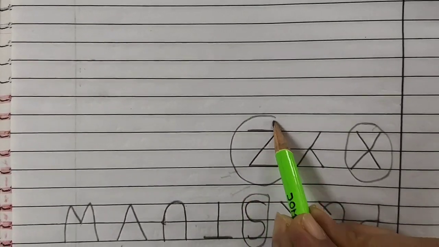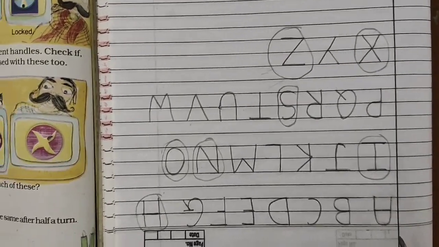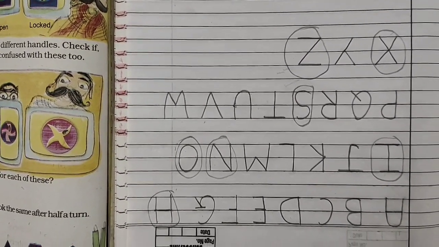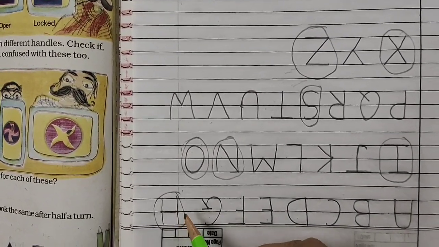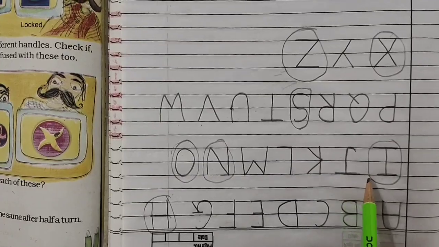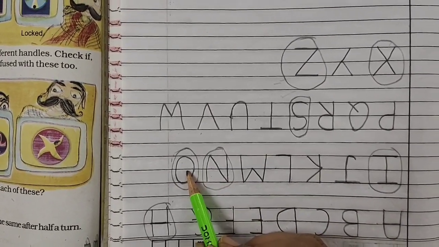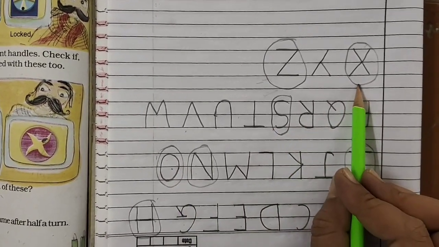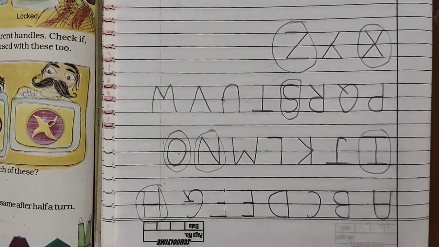So Z. Now, students, which are the alphabets which appear the same after a half turn? Which alphabets are you supposed to write down? H, I, N, O, S, X and Z. So what will be the answer to question 1, students?